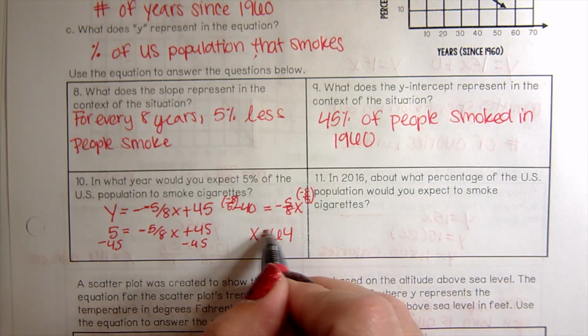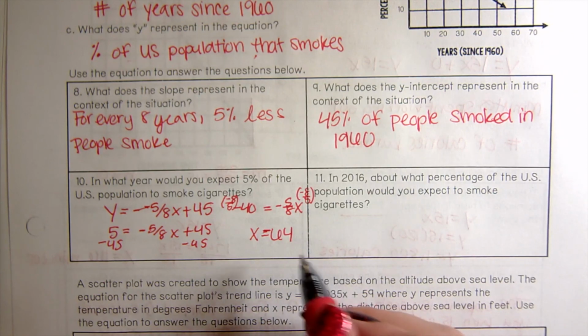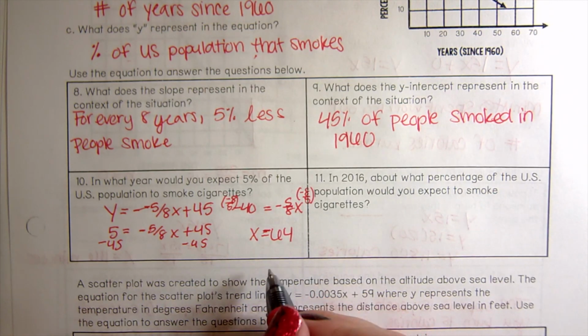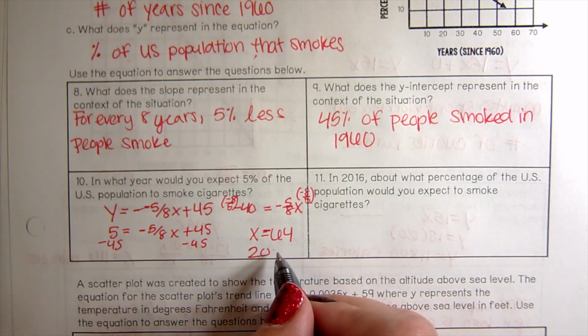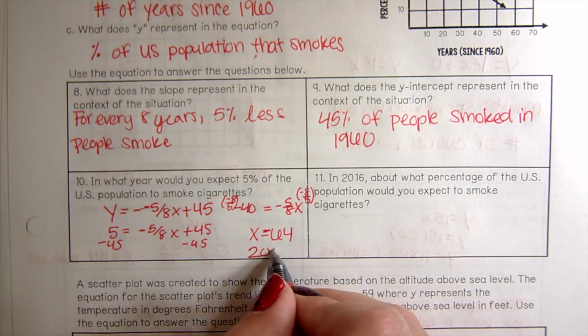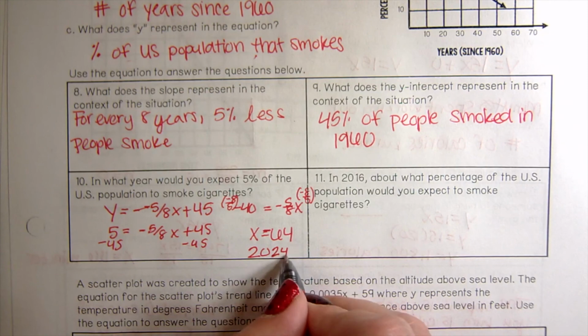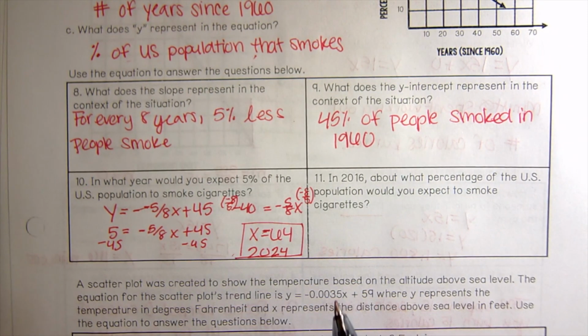So what do I need to do with the 64? Add it to 1960, and what do you get? 2012? No. 2014? No. 2024. That's my third guess, and I got it right. Shouldn't be guessing. 1960 plus 64 years is 2024.